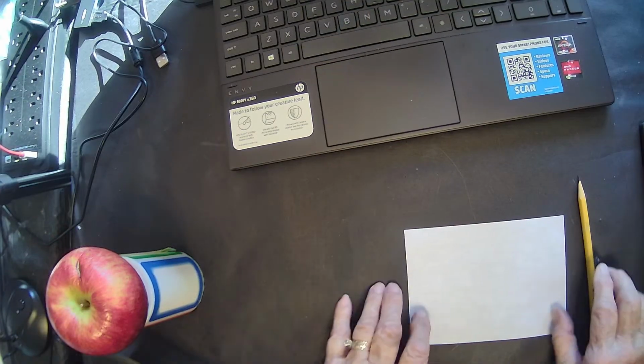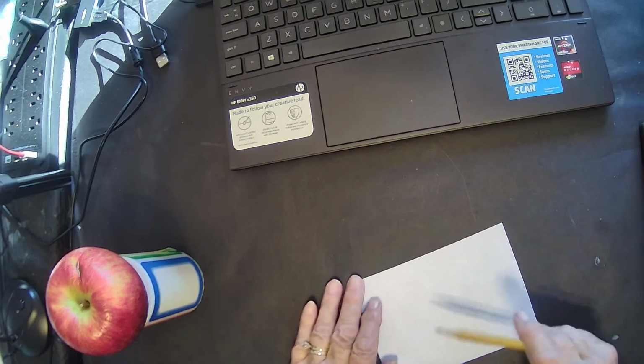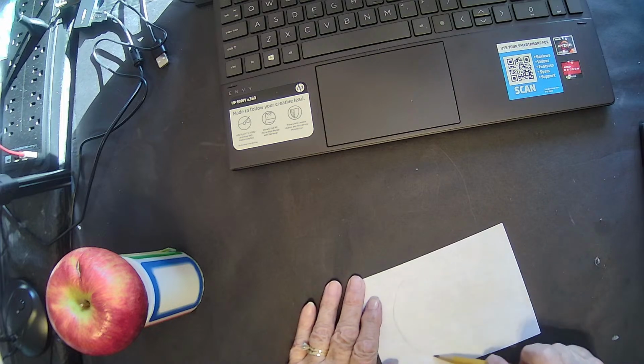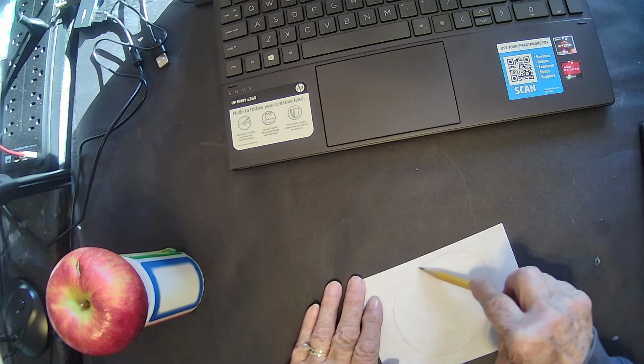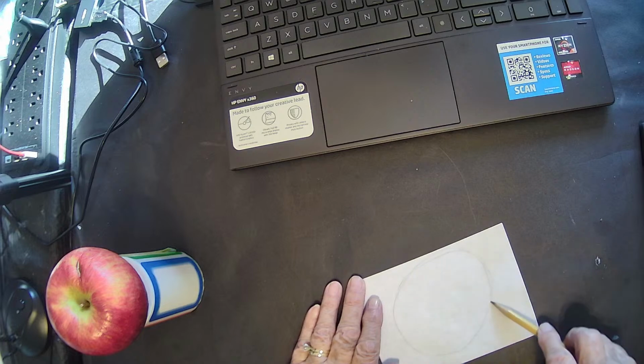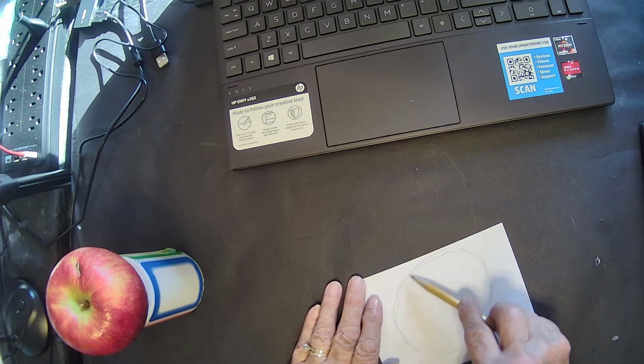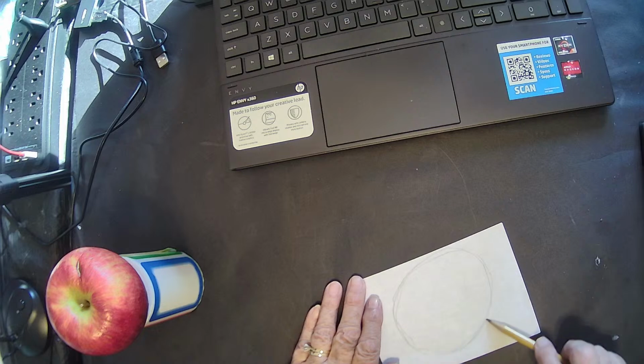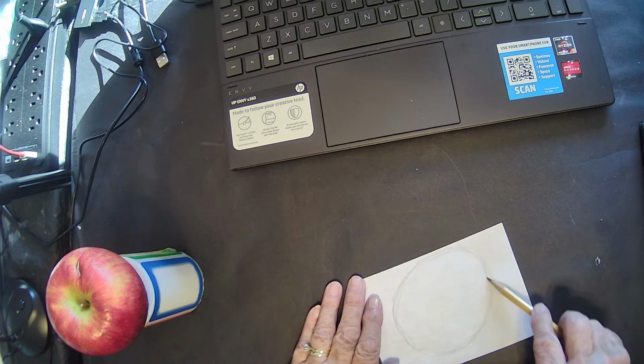Today we're using the lowly number 2 pencil, and we're going to draw an apple that I have setting over here. And we'll just get the overhead going here, and I'm going to make your apple. Now, realize that apples aren't exactly round. There's always some part of the apple that is a little wobbly or wonky.